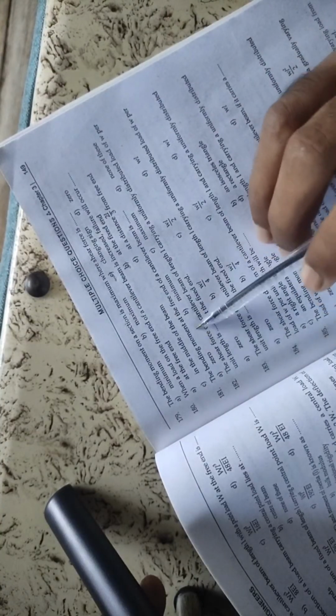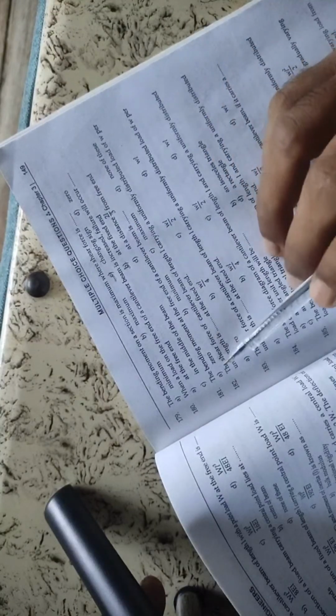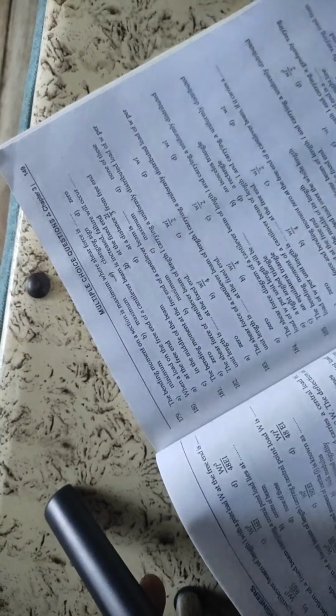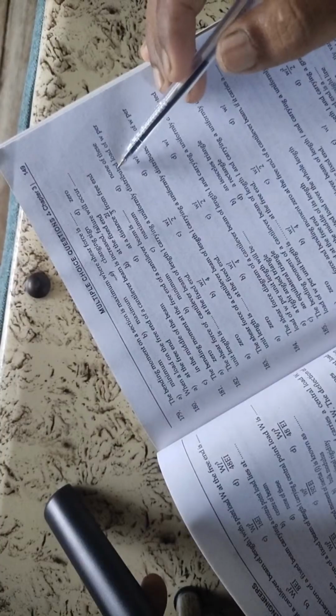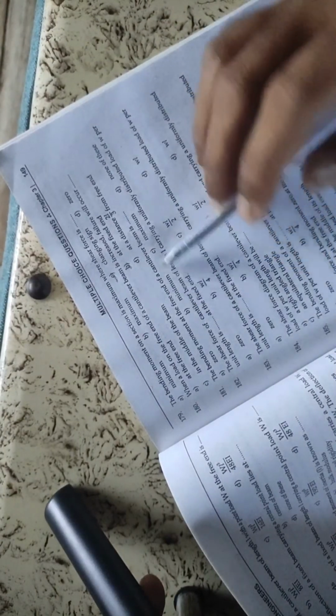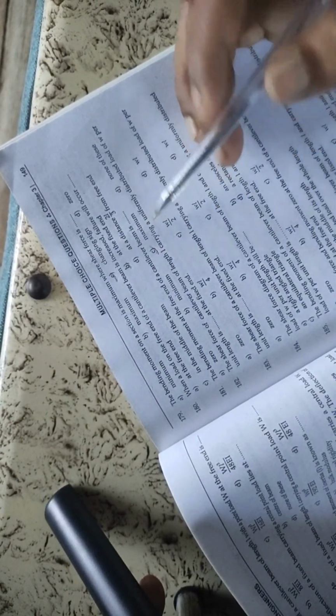The bending moment at the free end of a cantilever beam is: 0, minimum, maximum, none of these. The bending moment at the free end of a cantilever beam is maximum there.